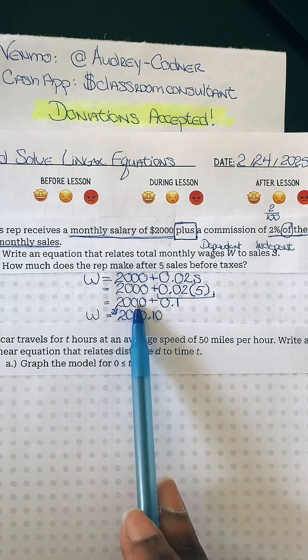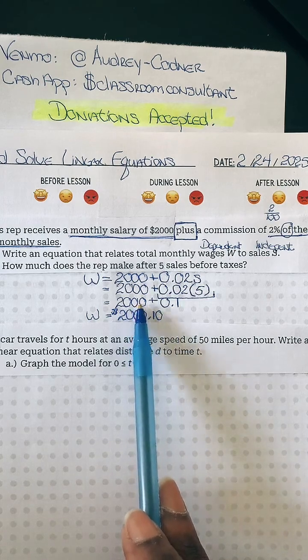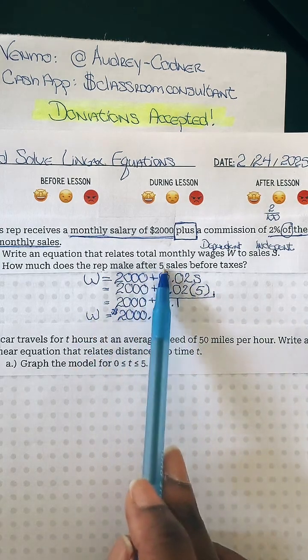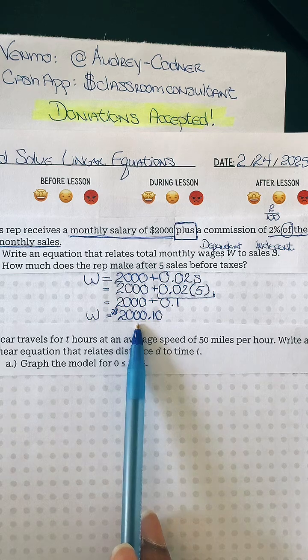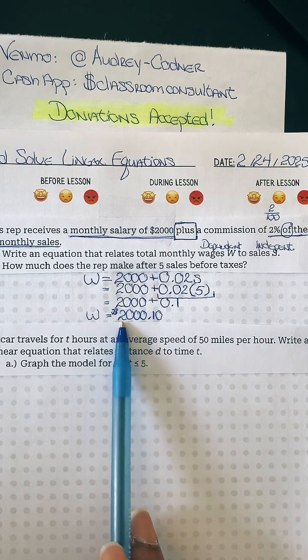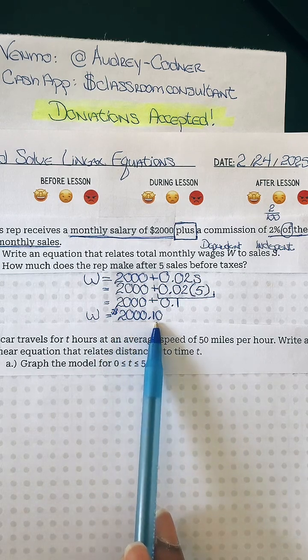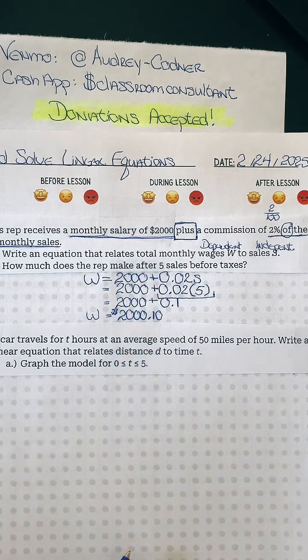And we add it to what we were going to make for that month. So if I did 5 sales for that month, my check, before taxes, of course, is going to be $2,000.10.